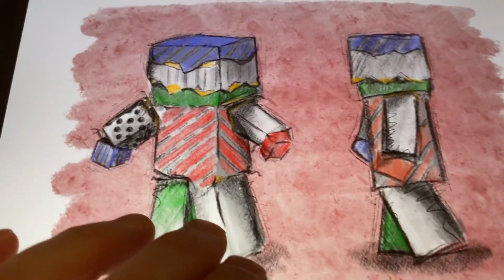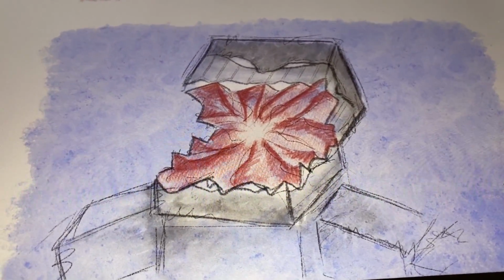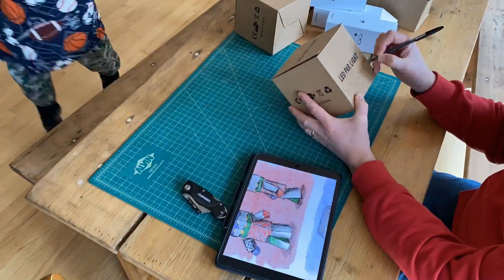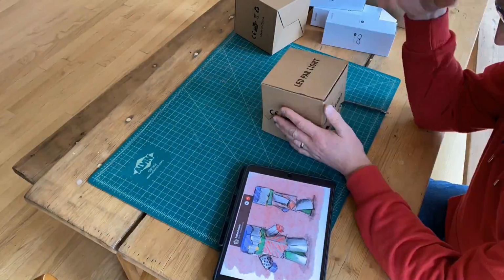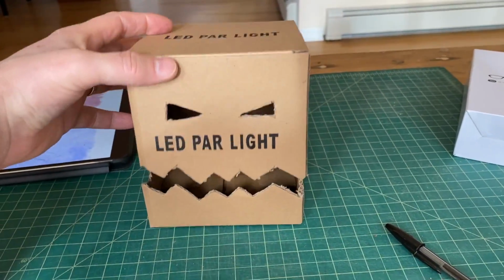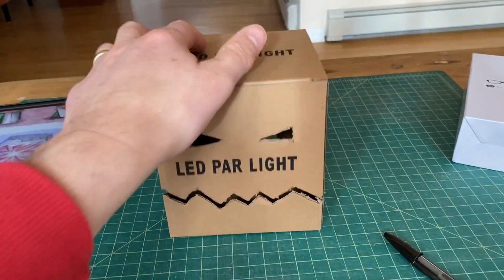So this is the concept art that I worked on. And then their mouths open kind of like this. So the plan is to get some boxes and create a prototype. I think that's a pretty good start. Place for the eyes and for the mouth to open.